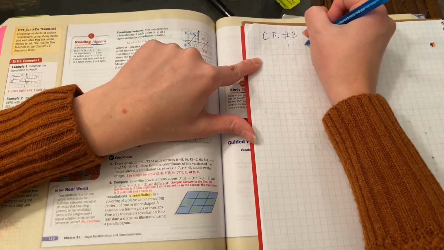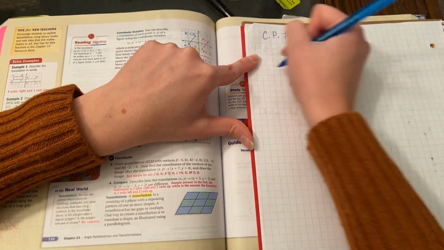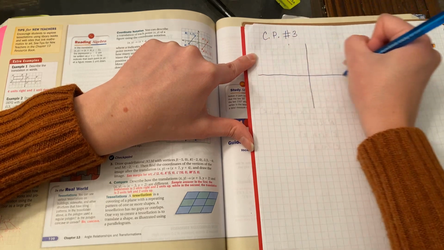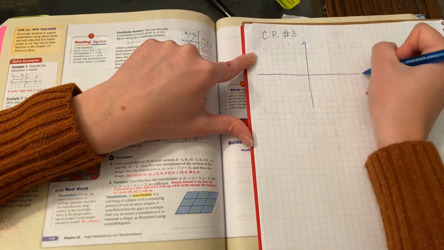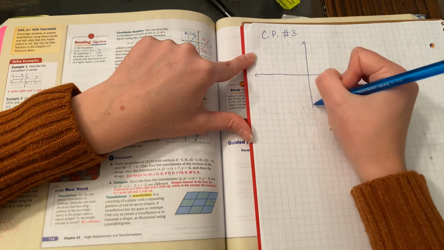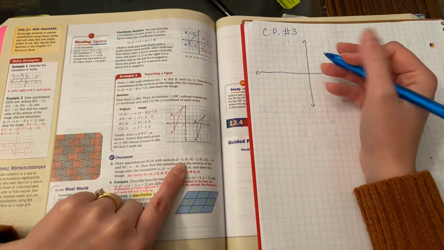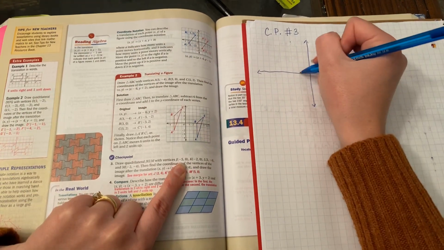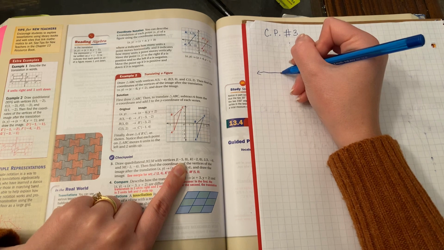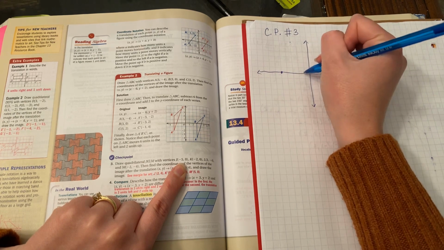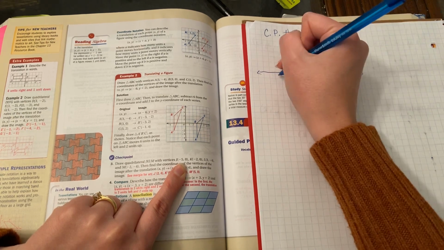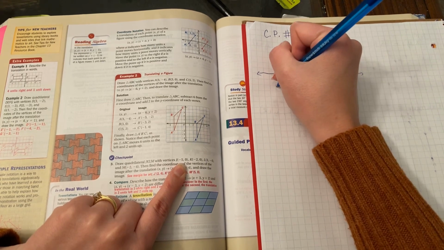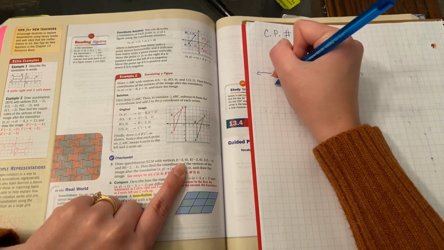So, I'm going to draw out my graph again. Negative 5, 0. So 1, 2, 3, 4, 5, and that's J, and it's at negative 5, 0.